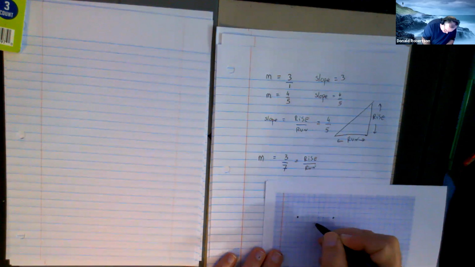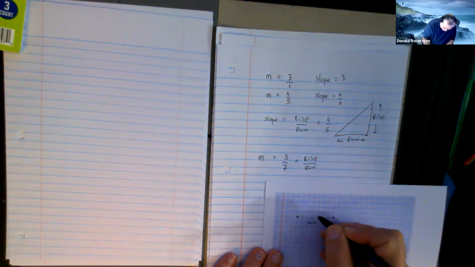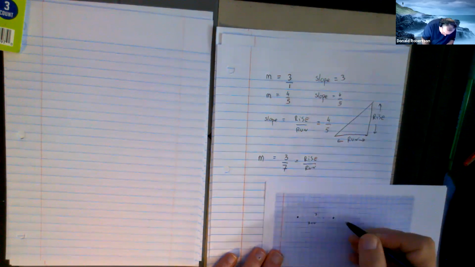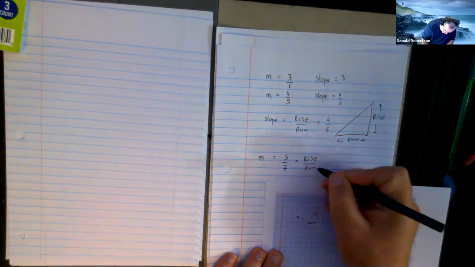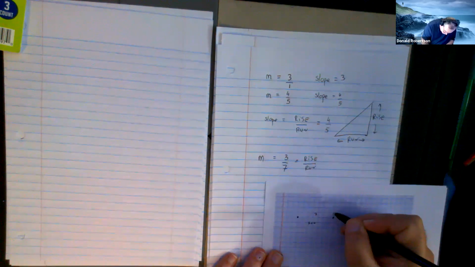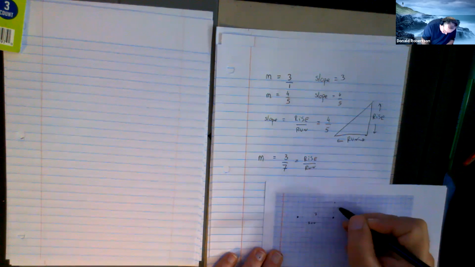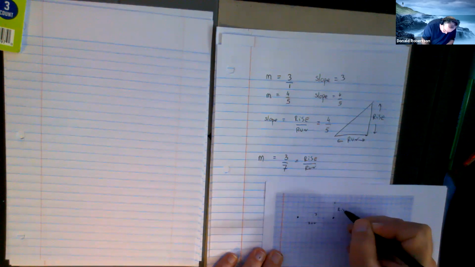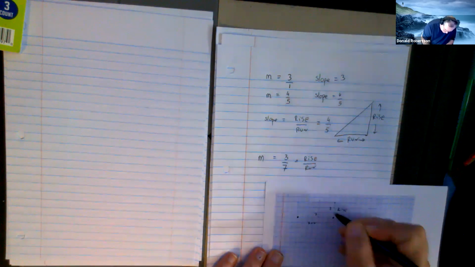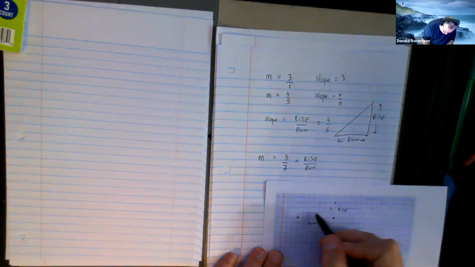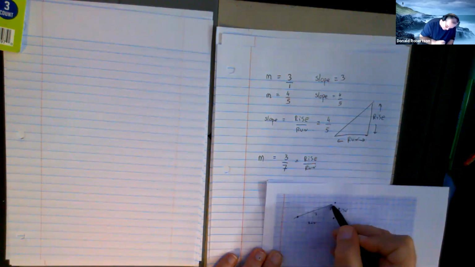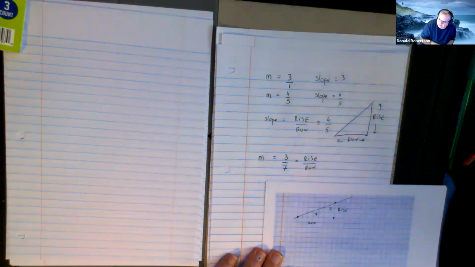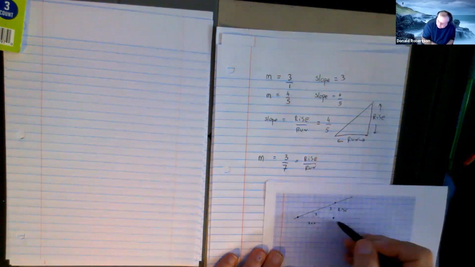And that's the run, 7 units to the right. And then from this point, I do a rise of 3 boxes. 1, 2, 3. That's my rise, start to finish. Rise over run. You see, you run before you rise.